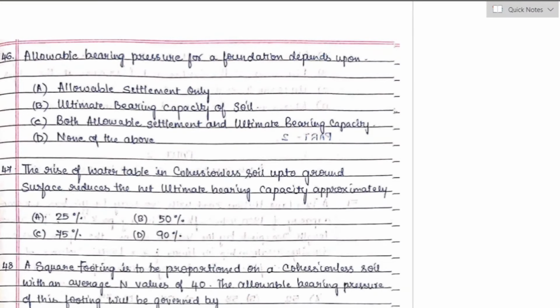Question number 46. Allowable bearing pressure for a foundation depends upon both allowable settlement and ultimate bearing capacity. Option C is the right answer. Question number 47. The rise of water table in the cohesionless soil up to the ground surface reduces the net ultimate bearing capacity approximately by. The reduction factor for a cohesionless soil will be 0.5 times (1 plus Z divided by depth of the footing).